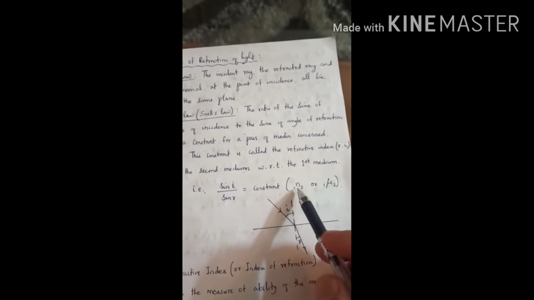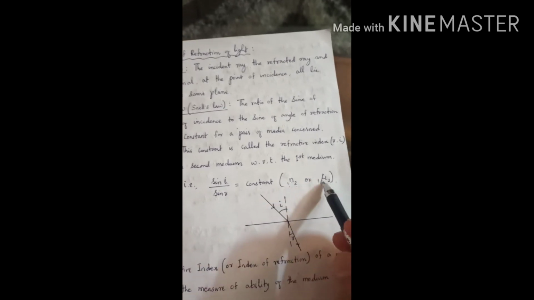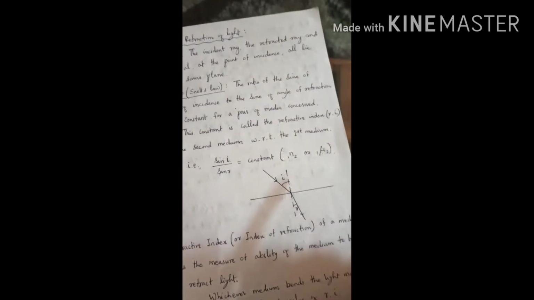Refractive index can be denoted by small n or by the letter mu. So these are the two laws of refraction of light.